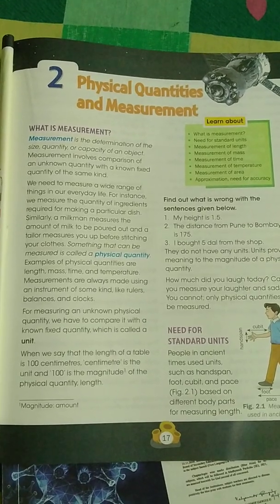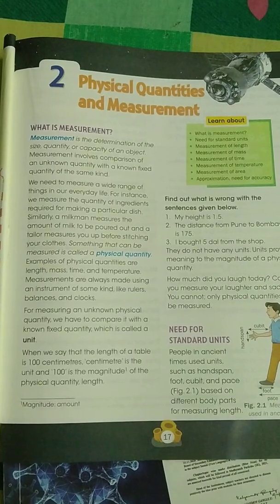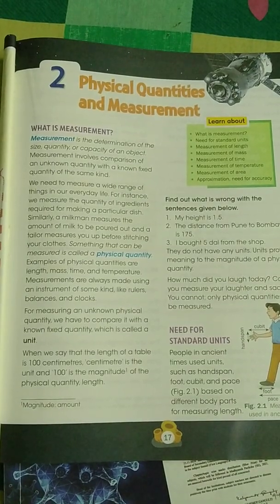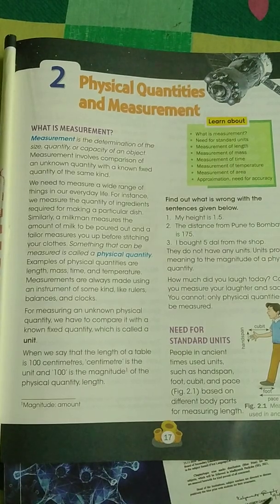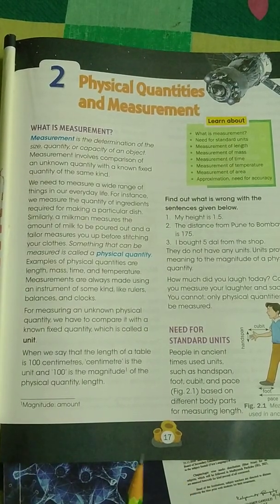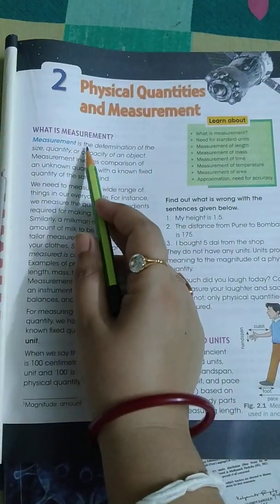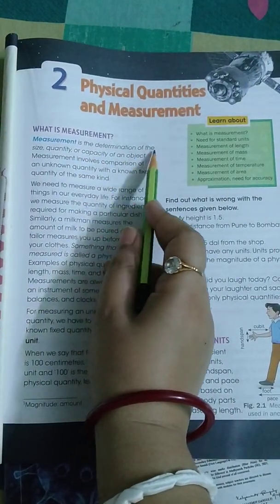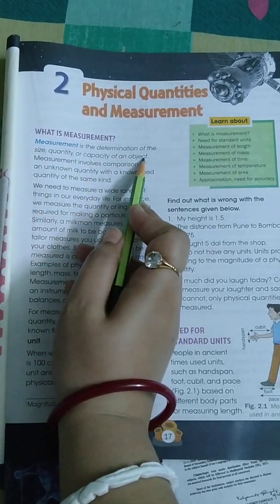Good morning, class 6. Today we are going to learn a very interesting topic, that is physical quantity. To understand physical quantity, first we need to understand what is measurement. What is measurement? See, it is given here. Measurement is the determination of the size, quantity or capacity of an object.